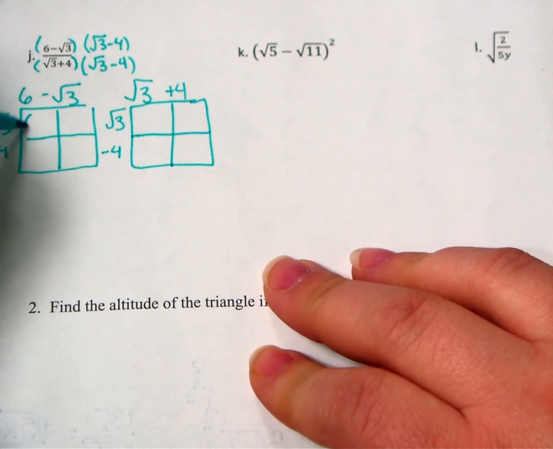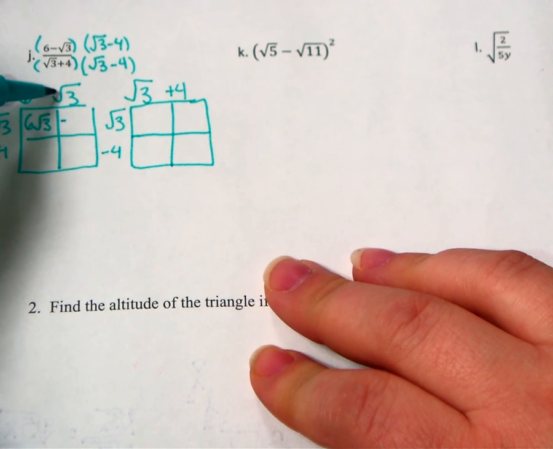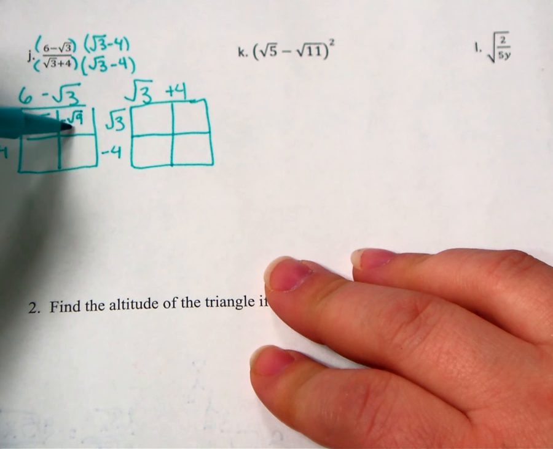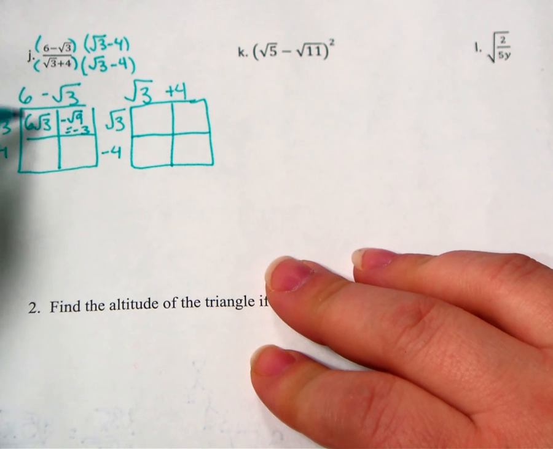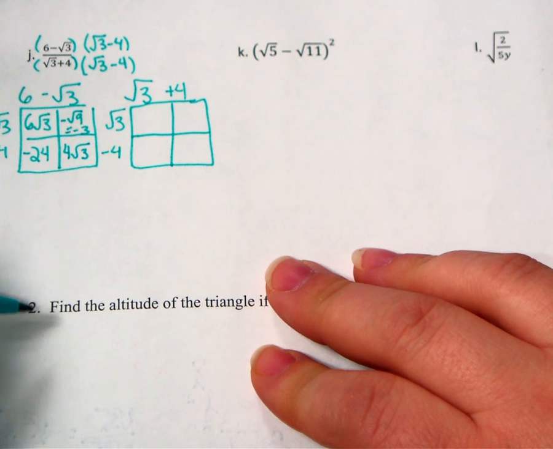And FOIL it out. So I have 6 square roots of 3, minus the square root of 3 times the negative square root of 3 is negative square root of 9, or just negative 3. 6 times negative 4 gives me negative 24. And negative 4 times negative square root of 3 gives me positive square root of 3.